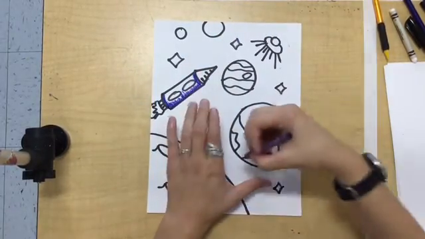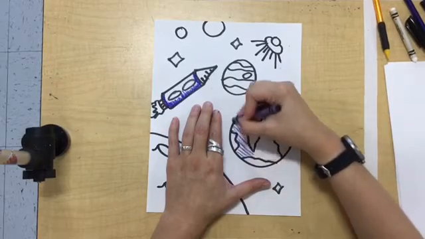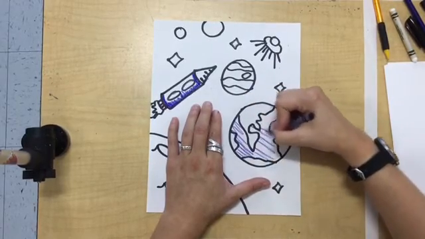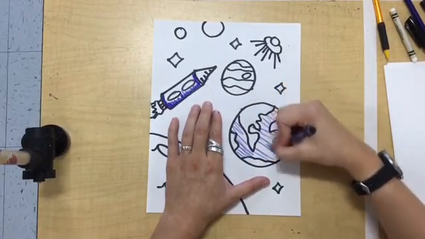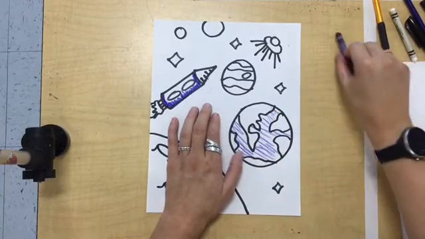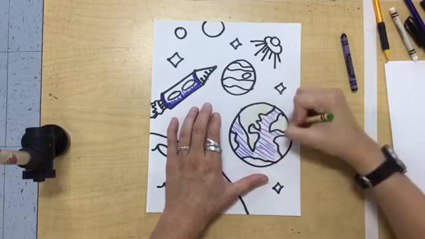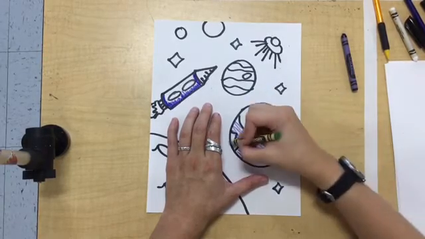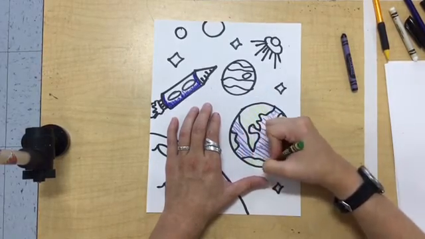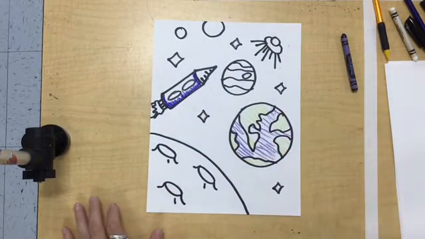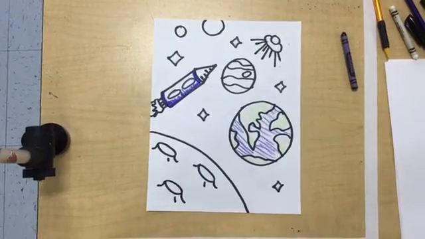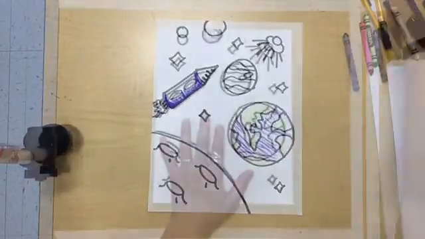Maybe I add in some lines in the ocean area of my planet Earth for the wave-like texture. It is up to you how much work you want to do with crayon before you paint, but it'll be important that you do it before you paint. When you're done with the crayon, you are good to start painting.